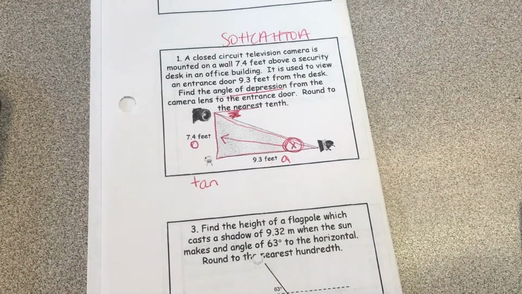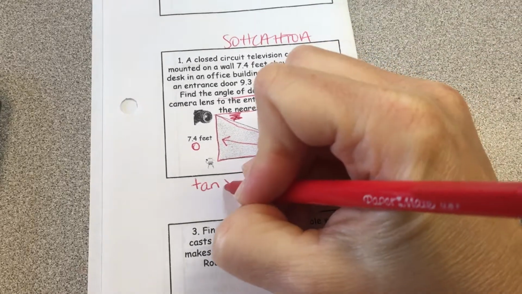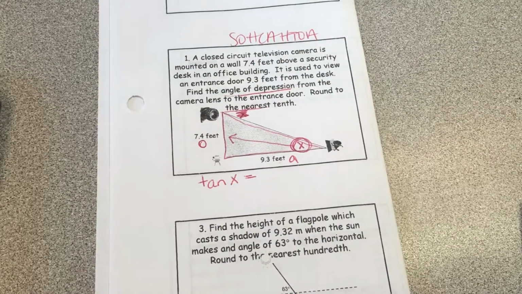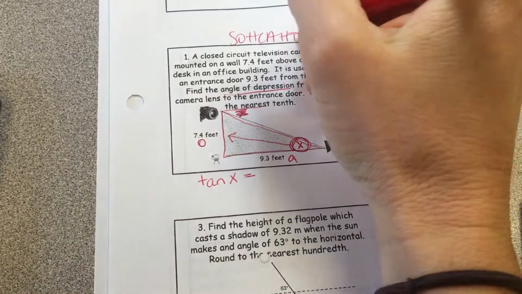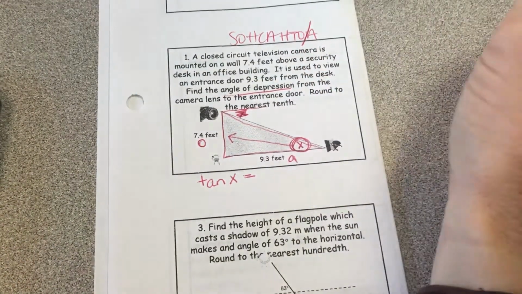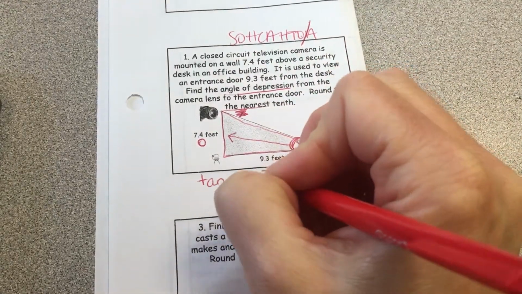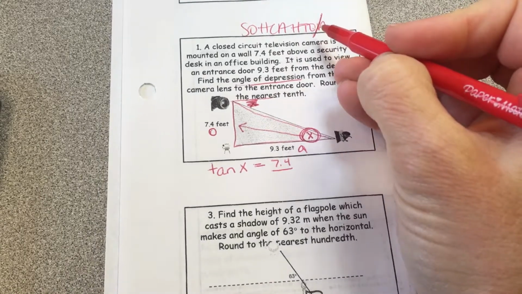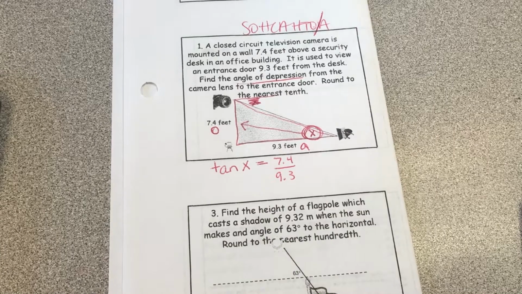And your angle always comes next. The angle always goes next to this word. Where's my angle? X. So I'm going to put an X right there. Then the equals. Tangent is opposite over adjacent. So opposite goes on top. Which one did we say was opposite? 7.4. And which one is adjacent? 9.3.